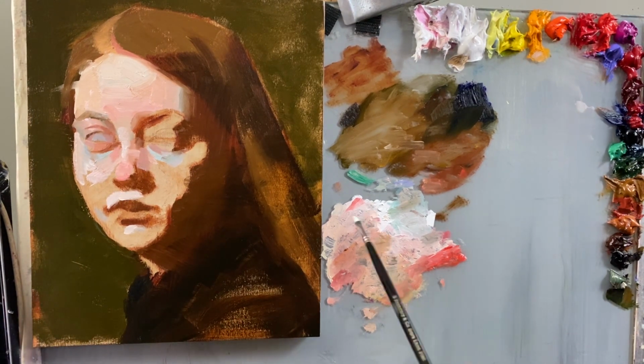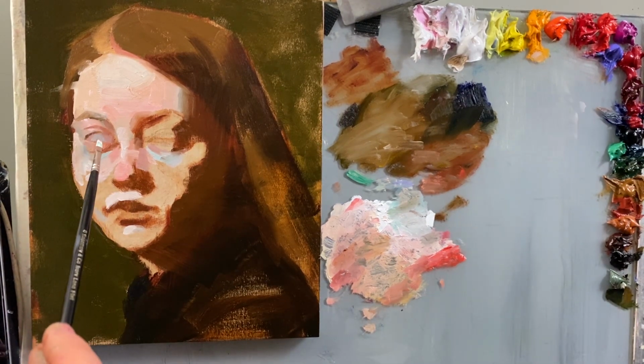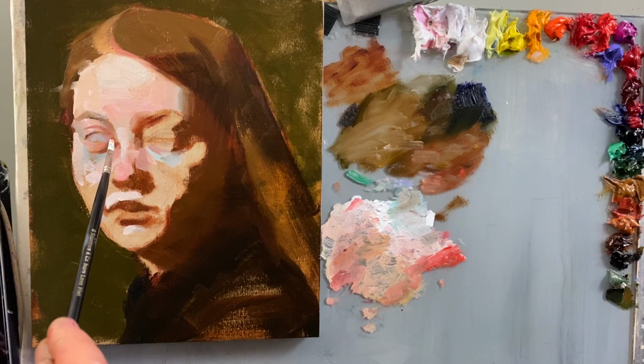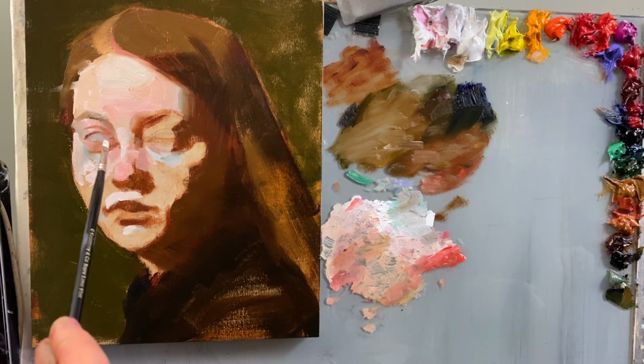And so we created a little space to place the eye. So now I'm gonna put in a little dark with a little more color, a little more darkness.